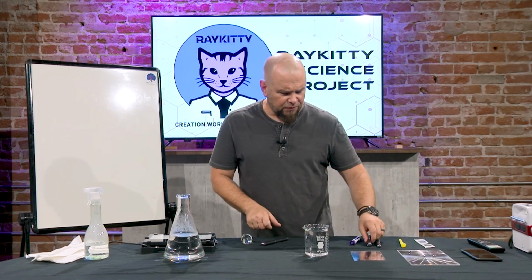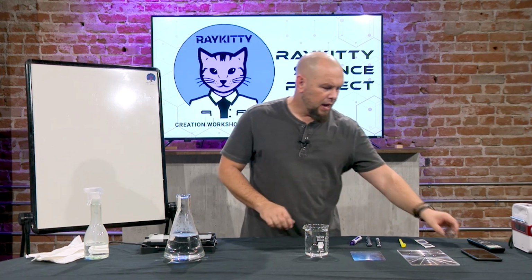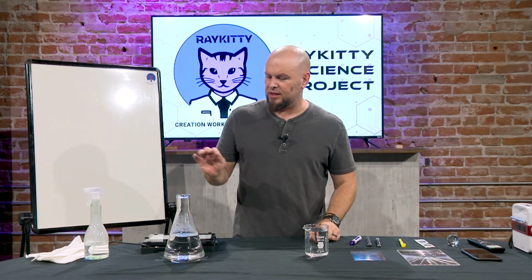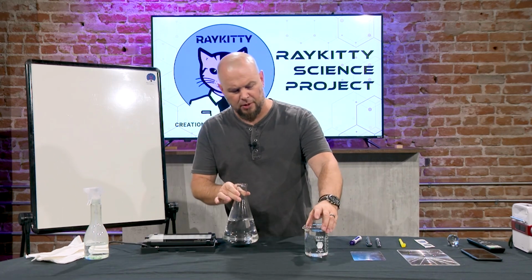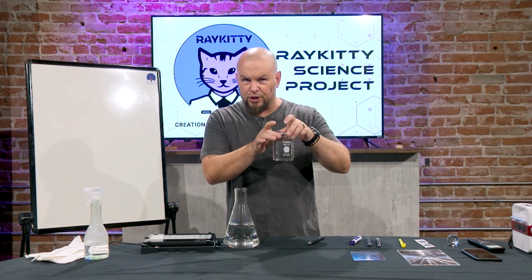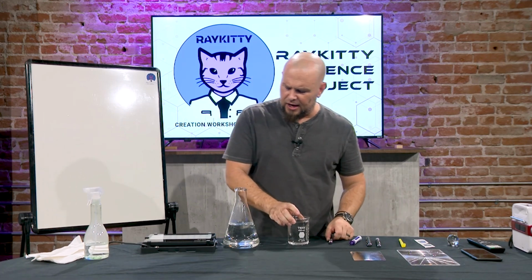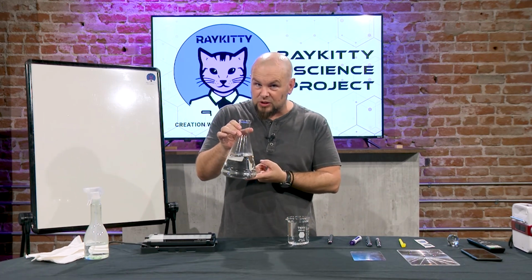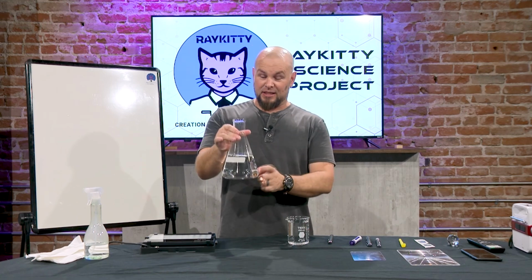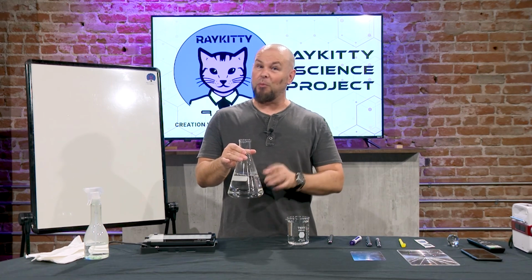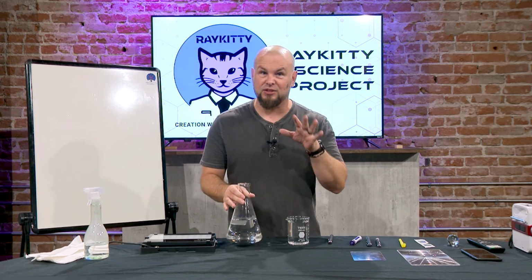Now, with our different color lasers, another fun thing that you can do is this: I've got two beakers here. I have the one that I showed you earlier that we've got our water in, and I have a slightly different substance in this one here. Now, if you've ever come to any RayKitty class, you know just because I have a liquid doesn't mean that it is clear, and does not mean that it is drinkable.